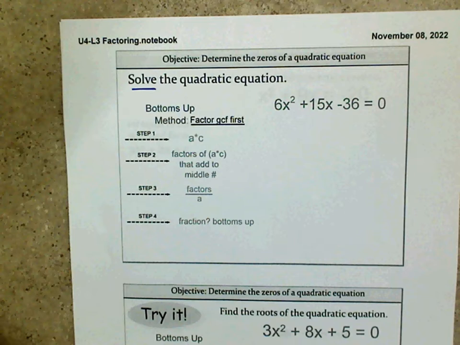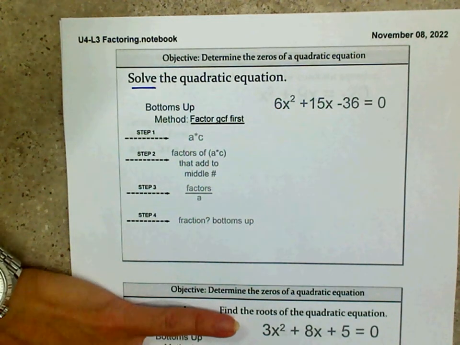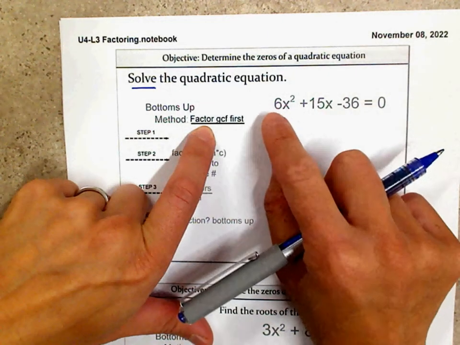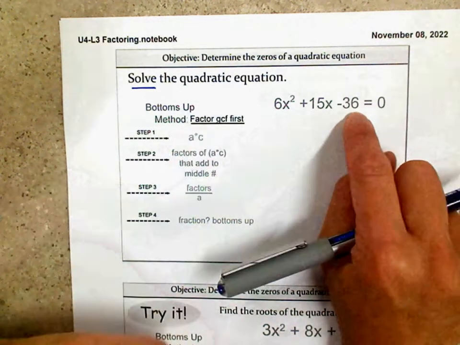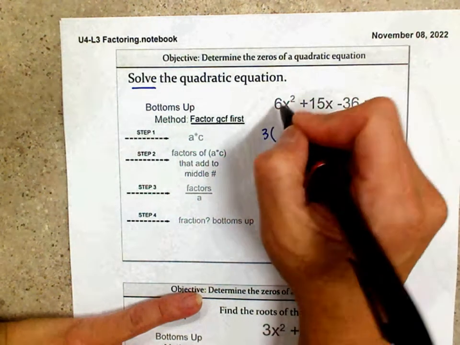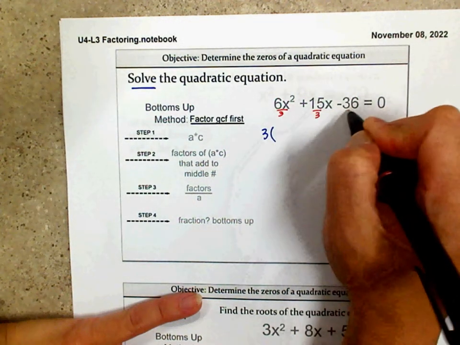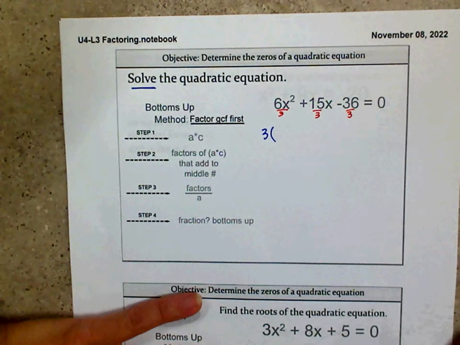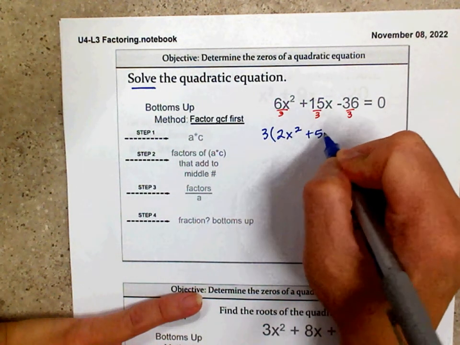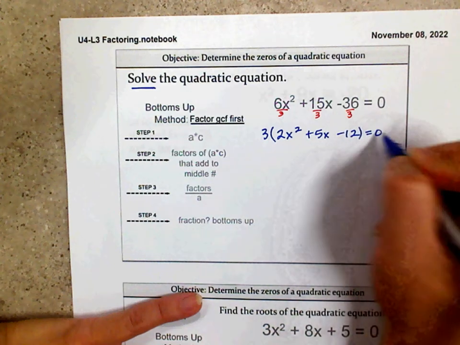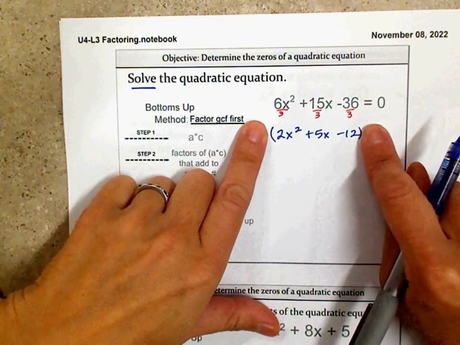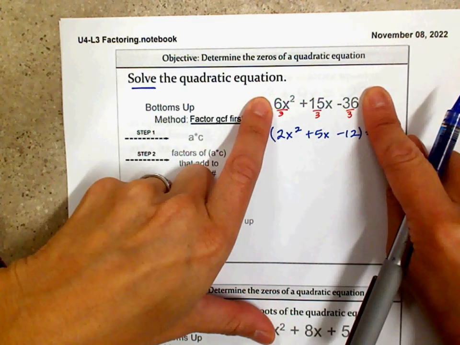All right. First of all, what you need to do is factor out your greatest common factor. Factoring is a division. What goes into 6, 15, and 36? Do they have anything in common? So 3. So I'm going to factor out a 3. So basically, you're dividing every one of these terms, a term being separated by a plus or minus, by 3. So you factor out a 3 and you have 2x squared plus 5x minus 12 equals 0. Okay? And why do I want to factor? Because I want to deal with smaller numbers than bigger numbers, and that's why you want to factor.